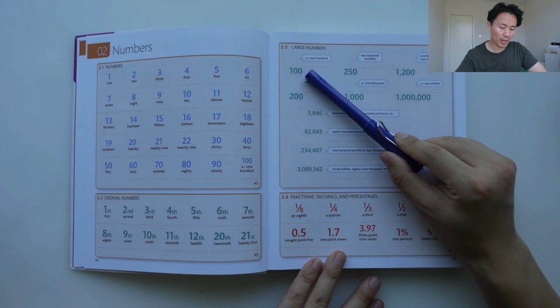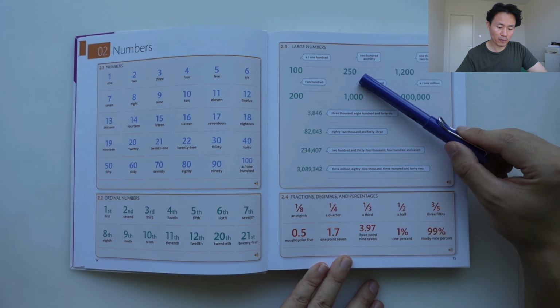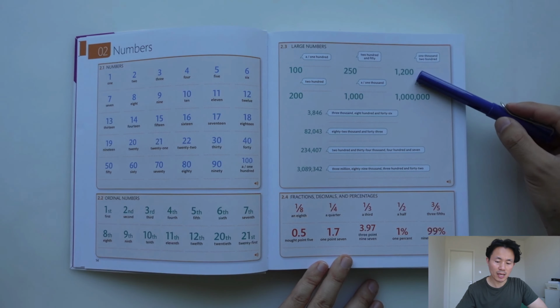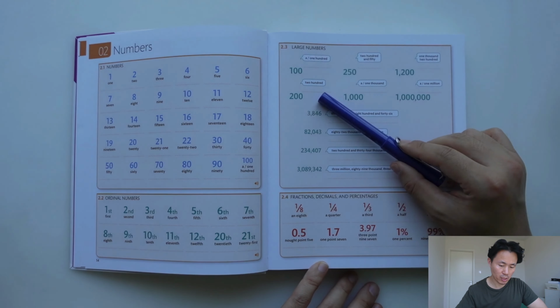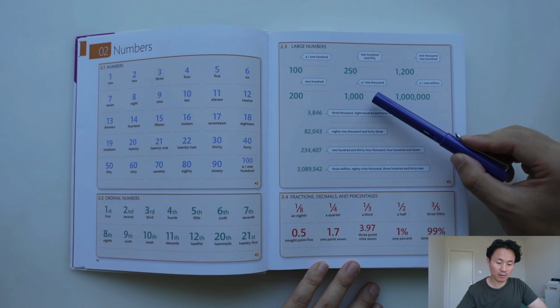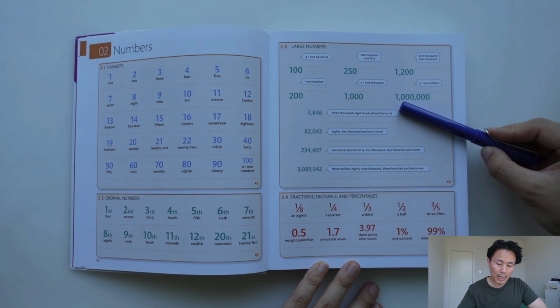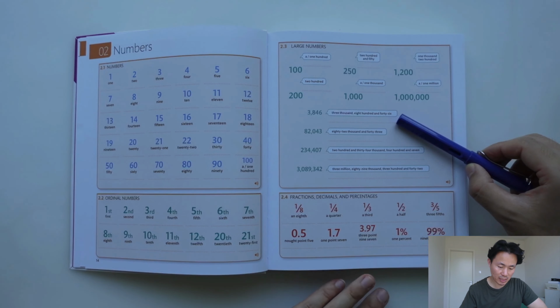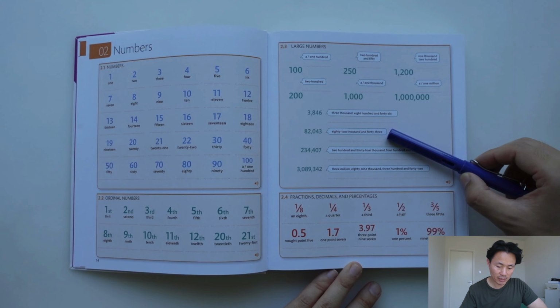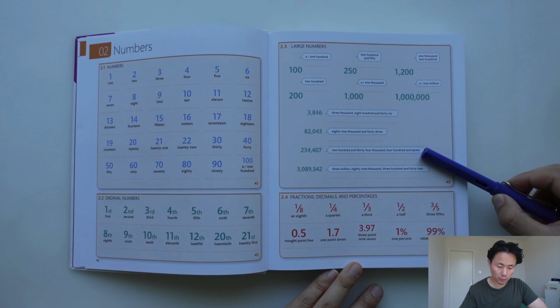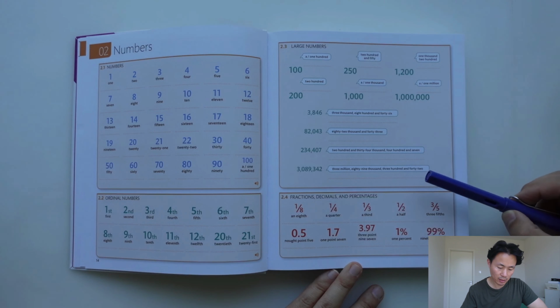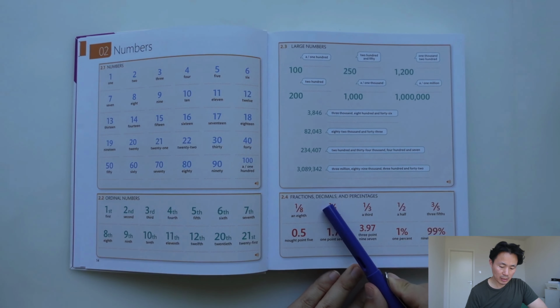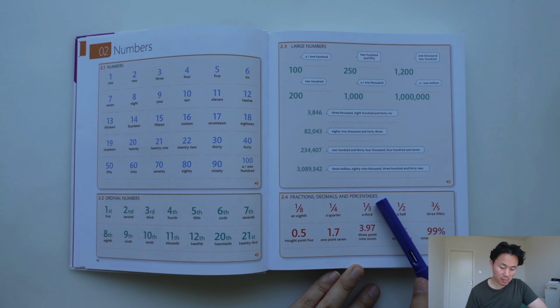Large numbers. 100, 250, 1,000, 200,000, 1 million, 3,800, 82,043, 234,407, 3,089,342.